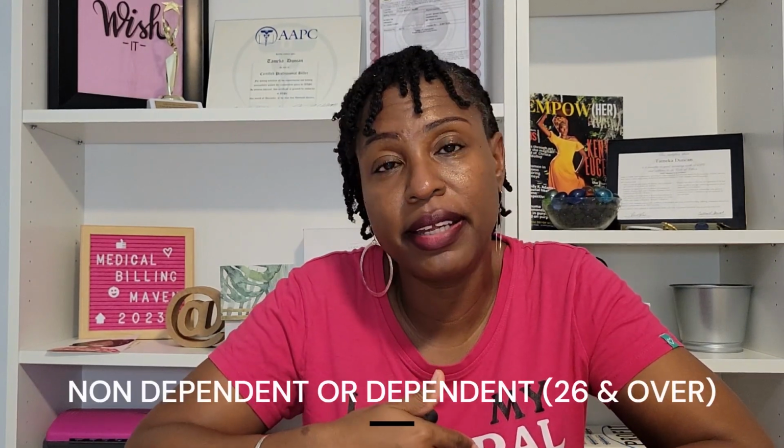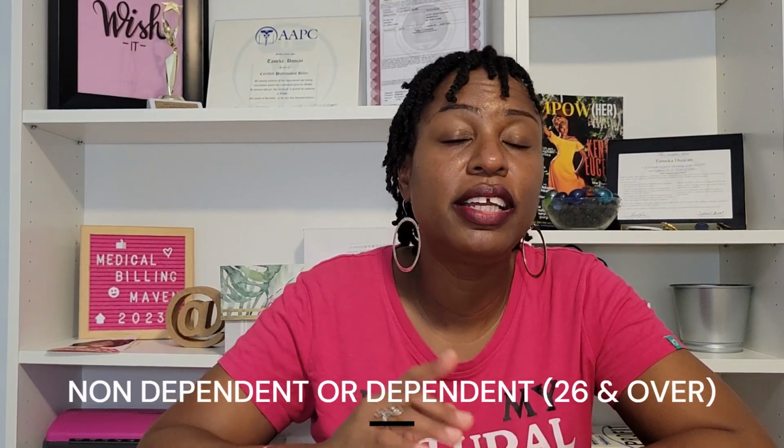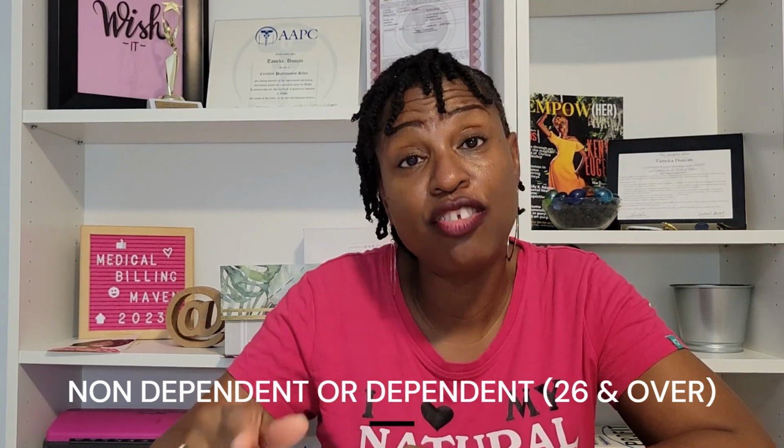So the first one is non-dependent or dependent. And this is for when the patient is 26 years of age or older. Now, if they have 2 plans and on one of them, they're the subscriber or the employee and on the other one, they're a dependent, the one where they are the subscriber or the employee is primary, the one where they're a dependent is secondary.